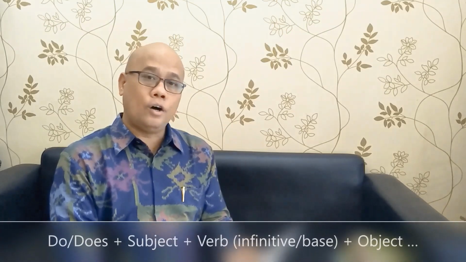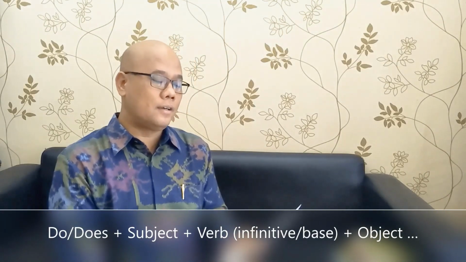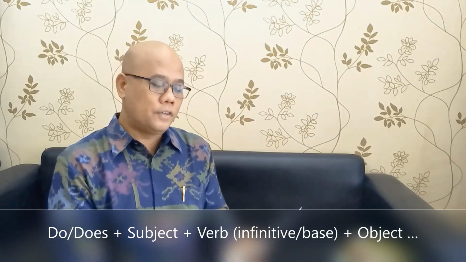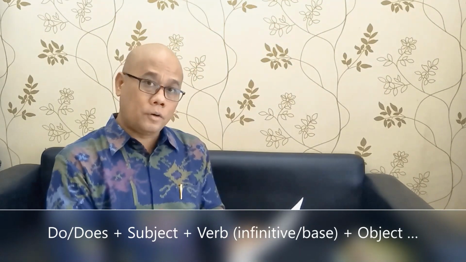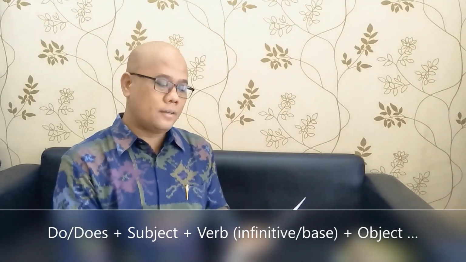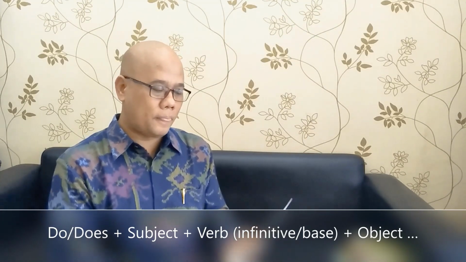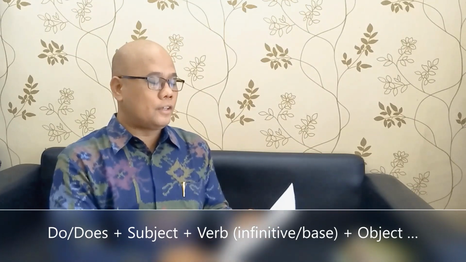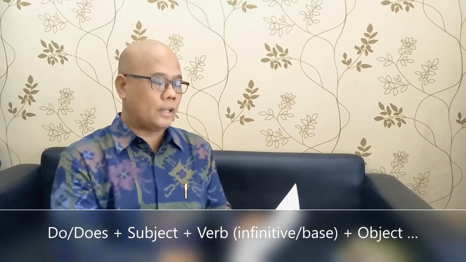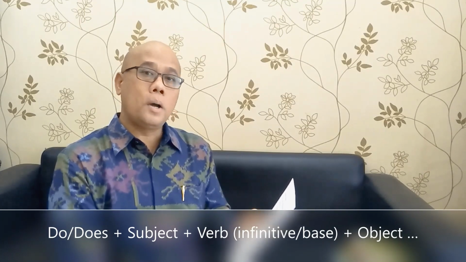Now let's check the examples of interrogative sentences in the simple present tense. The interrogative pattern in simple present tense will be do or does plus subject plus verb, infinitive or base verb, plus object plus the rest of the sentence. If you noticed, the verb in this interrogative sentence is the infinitive or base verb.